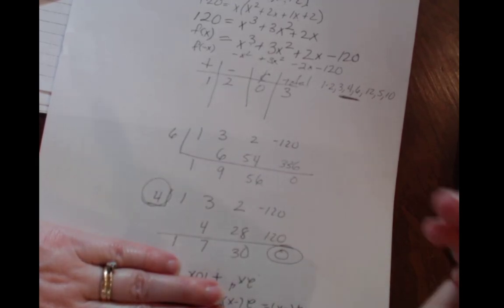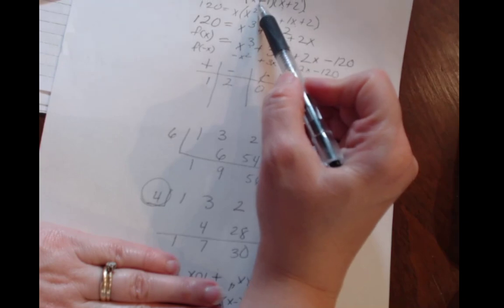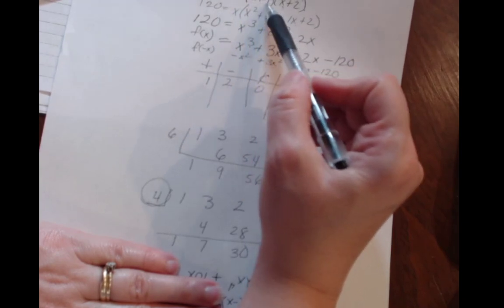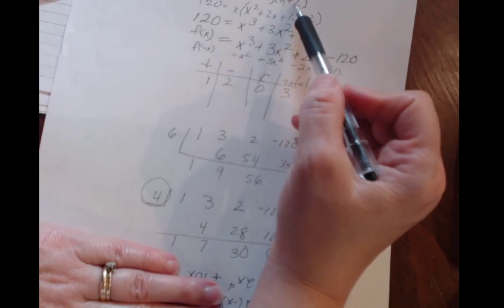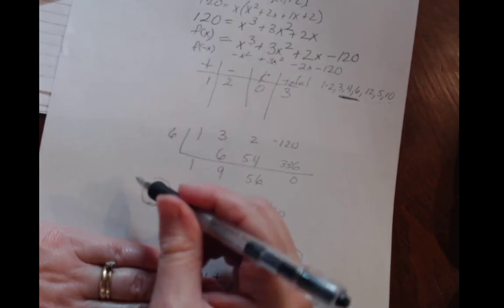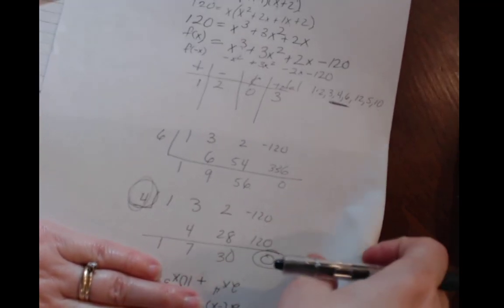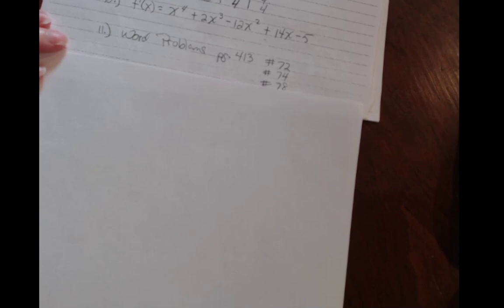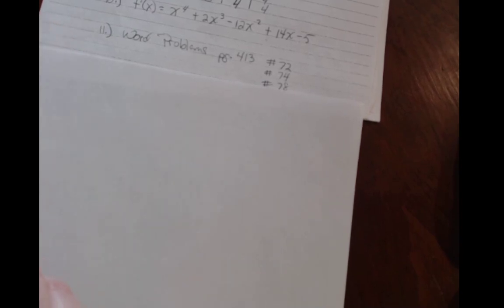And we can double check that it is a solution. 4 times 5. 4 plus 1 is 5. So that's 20. And 4 plus 2 is 6. 20 times 6 is 120. This is our solution. So we solved that using what we've learned with rational zeros, and we narrowed it down a little bit using our tools for the trade.